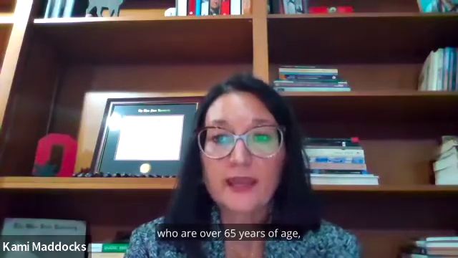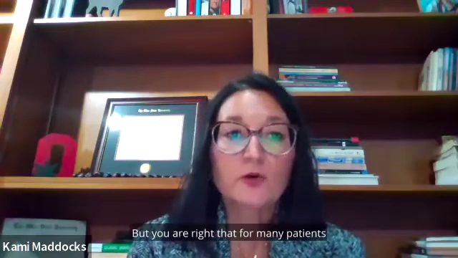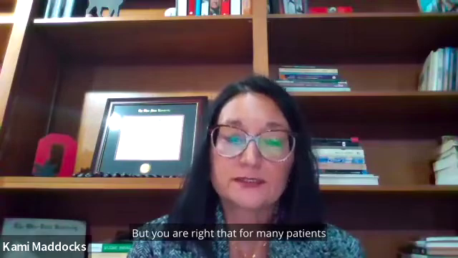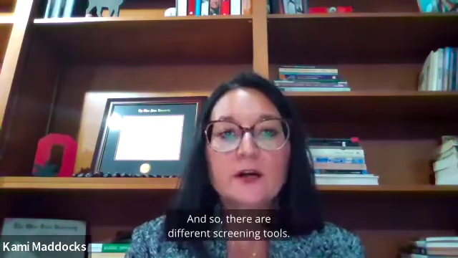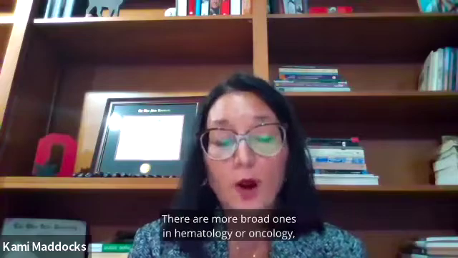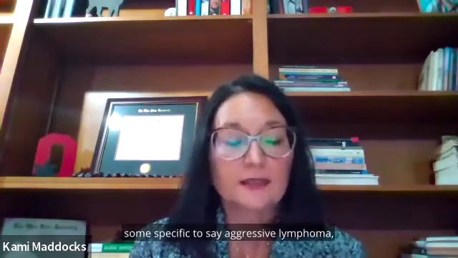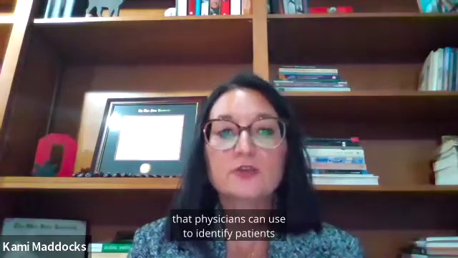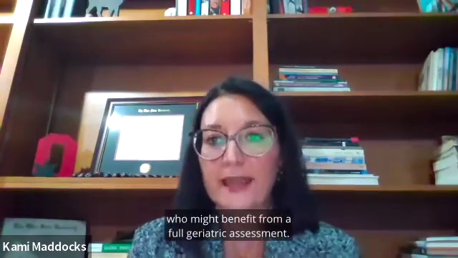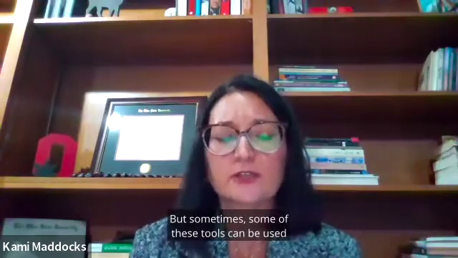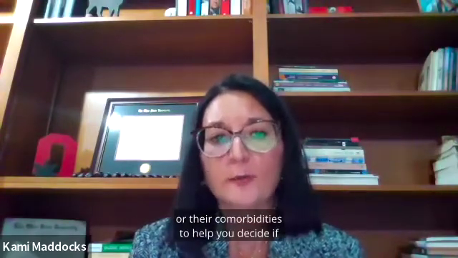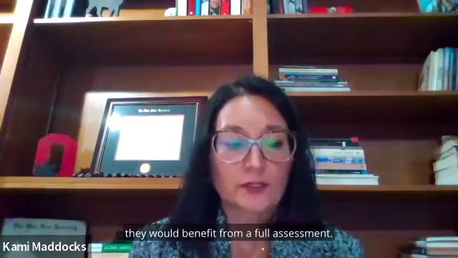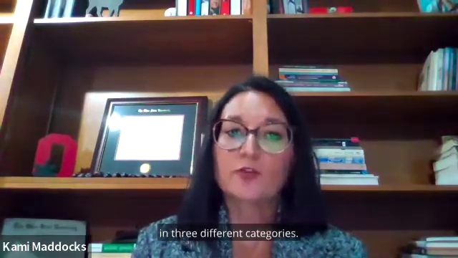Geriatric assessments are now recommended by a lot of the different hematological and oncology organizations in patients who are over 65 years of age, because they can be both predictive and prognostic. But you are right that for many patients, this can be time consuming. And so there are different screening tools. There are more broad ones in hematology or oncology, some specific to, say, aggressive lymphoma, that physicians can use to identify patients who might benefit from a full geriatric assessment. Sometimes some of these tools can be used that just define their physical function or their comorbidities to help you decide if they would benefit from a full assessment. A lot of times we think about patients in 3 different categories.